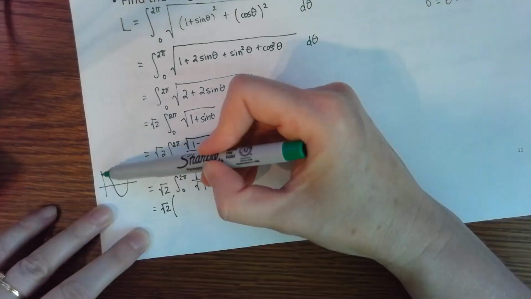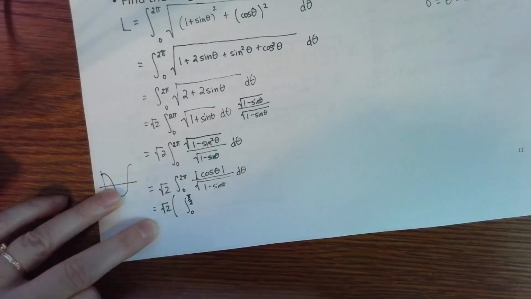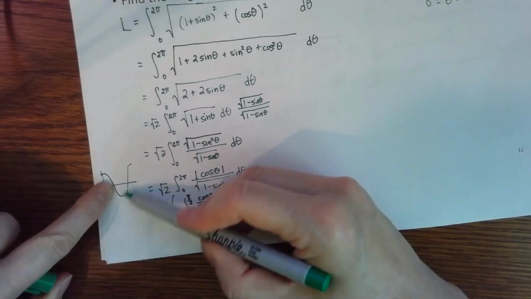For it being positive, if we go from 0 to π/2, cosine will be positive, so we can use cosine θ over the square root of 1 minus sine θ. But between π/2 and 3π/2, it's negative.